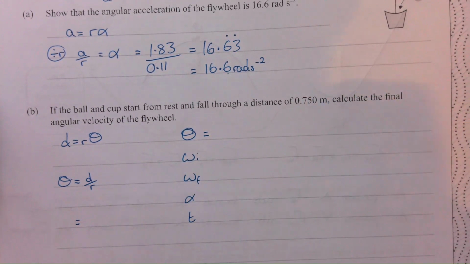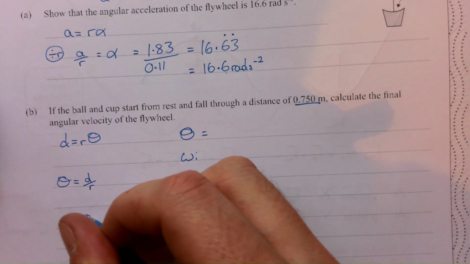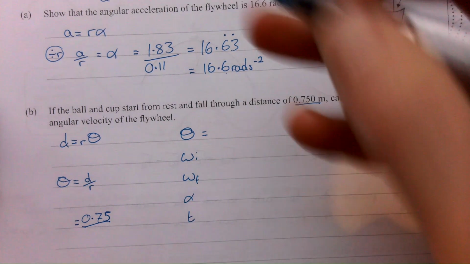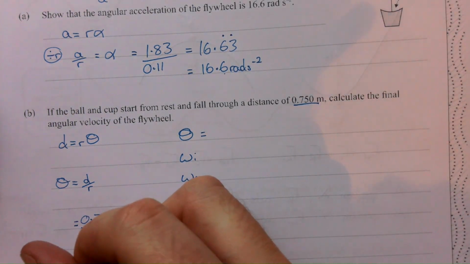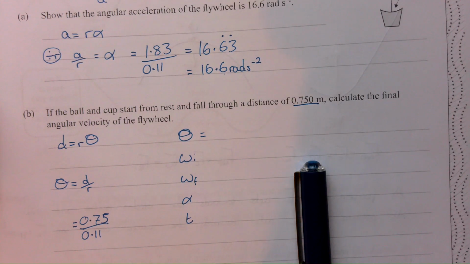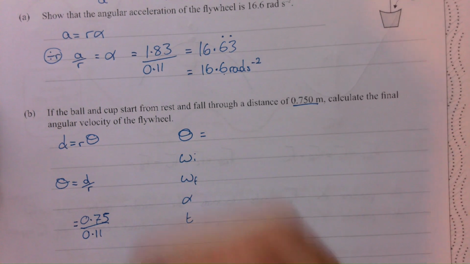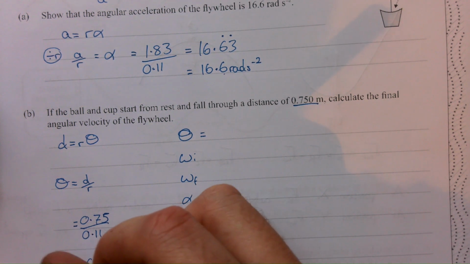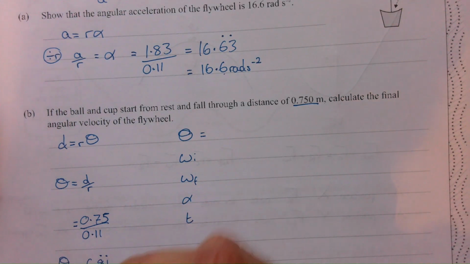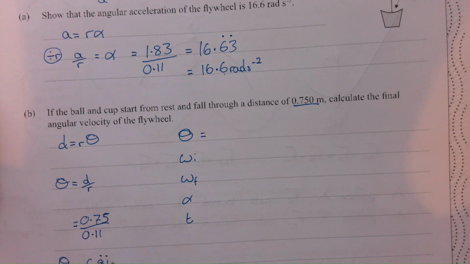Our distance here was 0.75 meters, and our radius is, as above, 0.11 meters. We put that in a calculator, and we get an answer of 6.81 recurring for our theta. And so we can just round that to 6.82, because the 8, when it repeats after the 1, will round the 1 up to 2. So now we have our angular displacement.